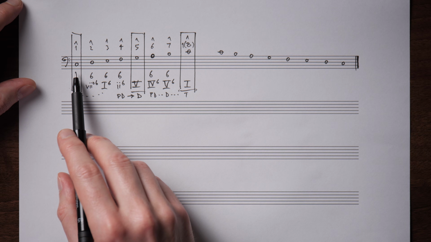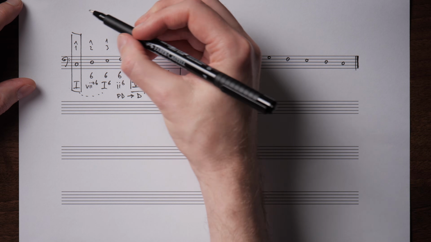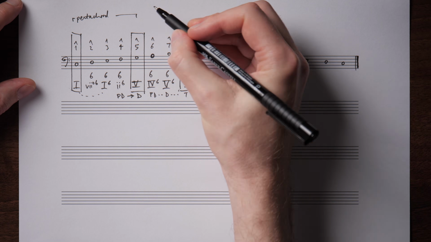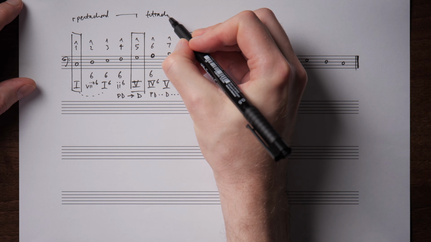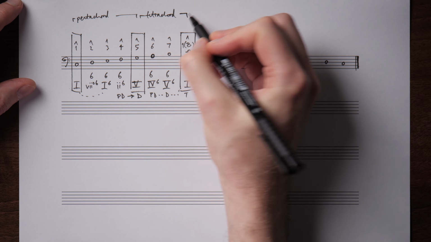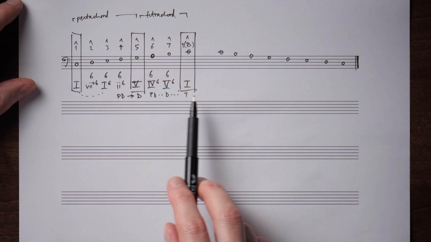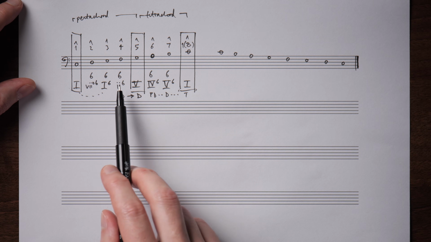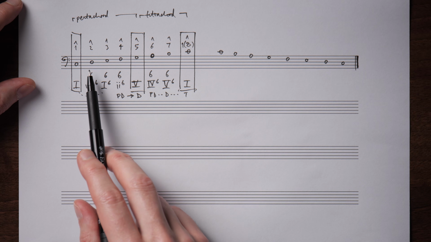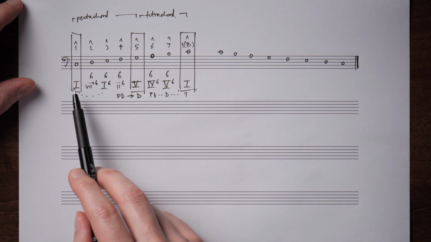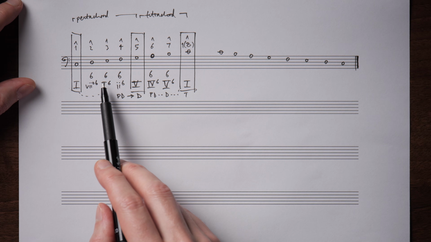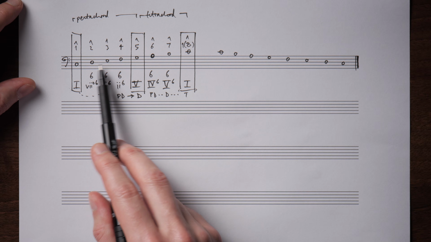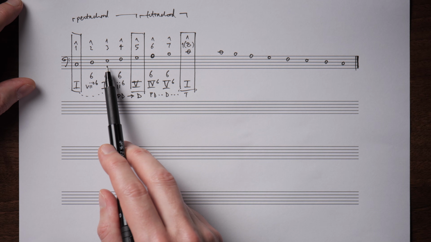The 5 notes from 1 up to 5 are sometimes called the pentachord because it's 5 notes, and the 4 notes from 5 up to 1 can be called a tetrachord. And the basic idea here is that the in-between chords are passing chords connecting more important chords. So this leading note chord is a passing chord connecting tonic to first inversion tonic, and it's a passing chord in the sense also that the bass note is connecting up these two notes by step, like a passing note.